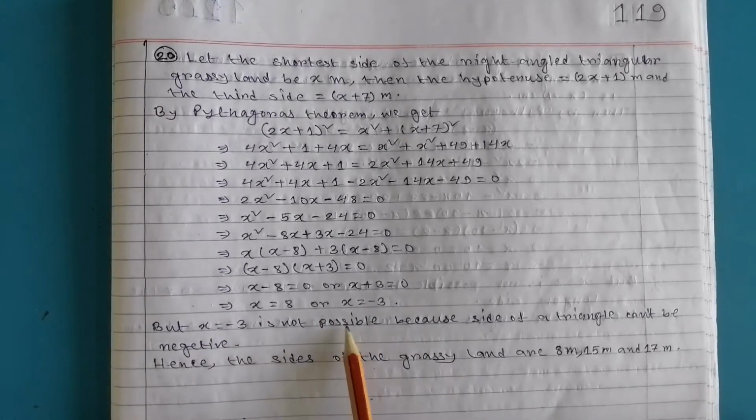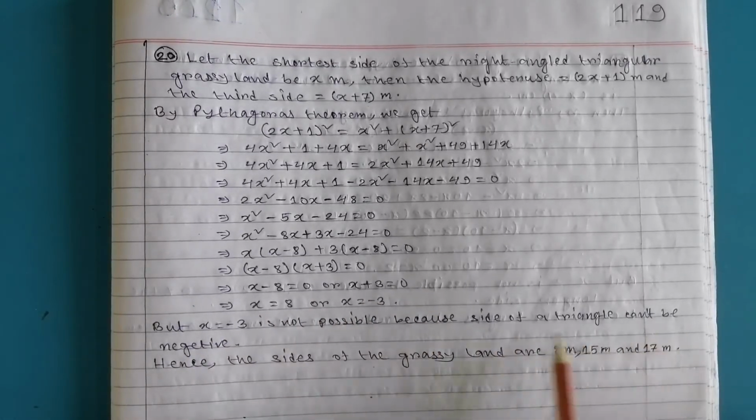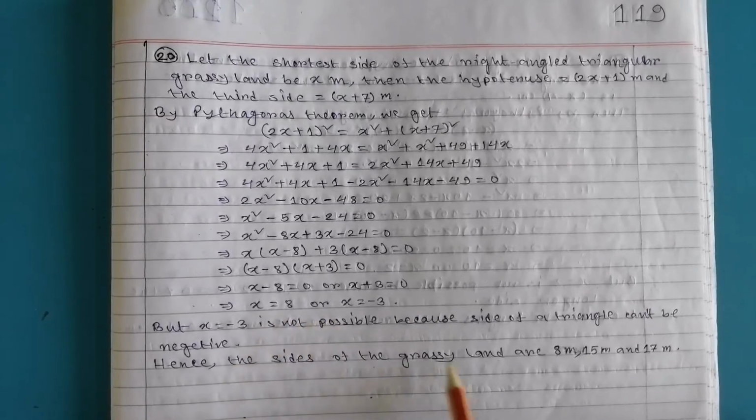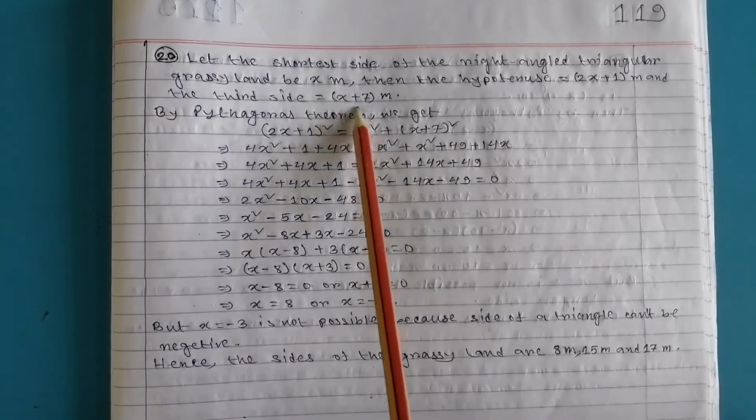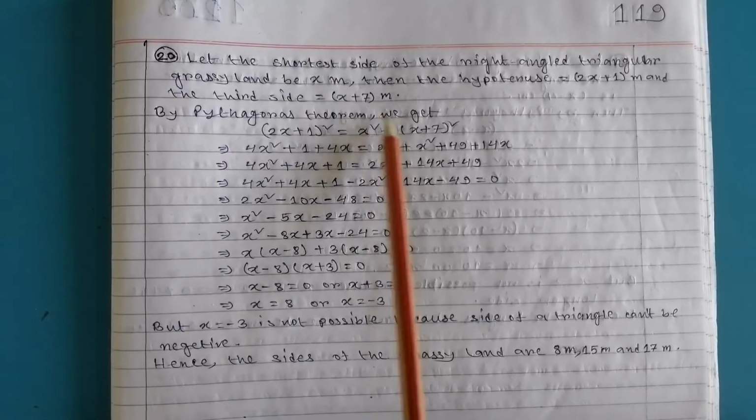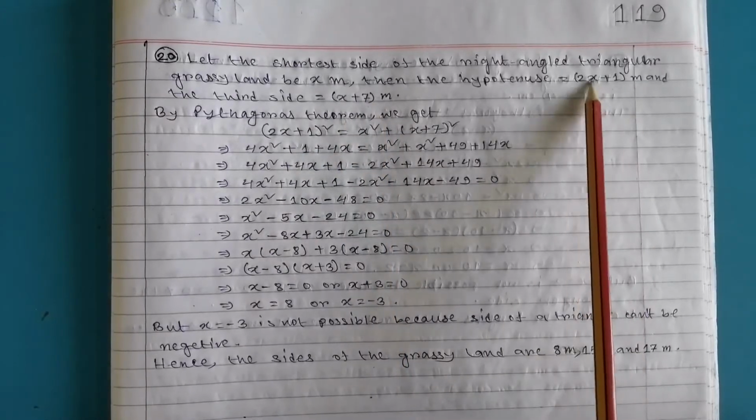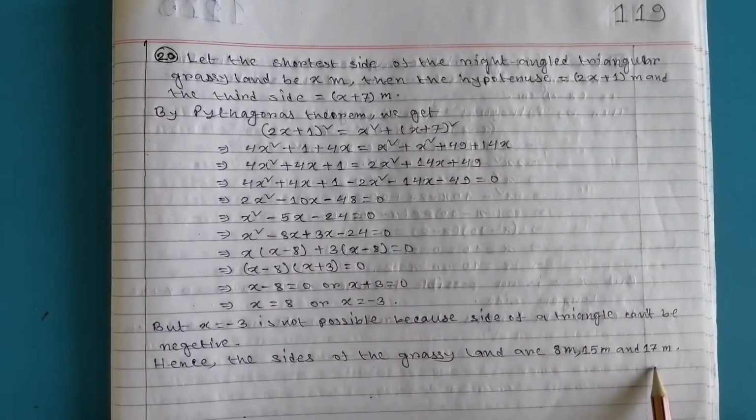But x equals minus 3 is not possible because the side of a triangle can't be negative. That's why you will exclude this solution. So x equals 8 you have to choose. So one side is 8, the other side will be 8 plus 7, that is 15, and this side will be 8 into 2, that is 16, plus 1, that is 17. So these are the three sides of the triangle.